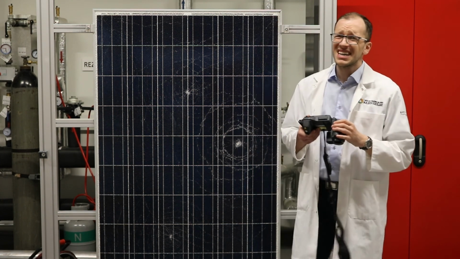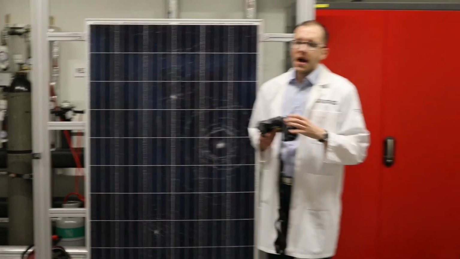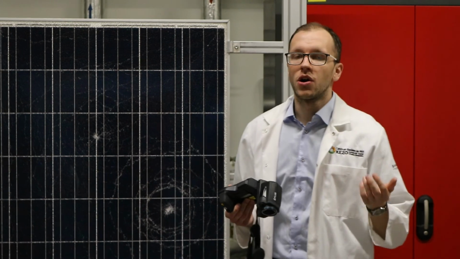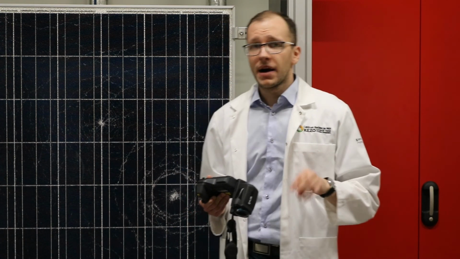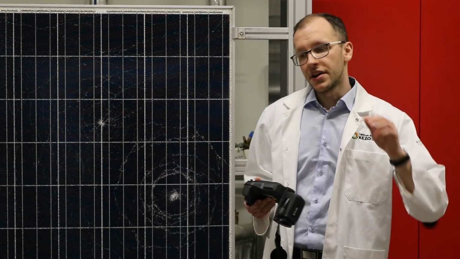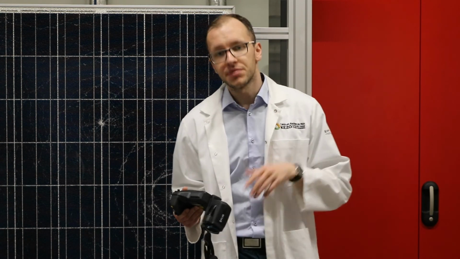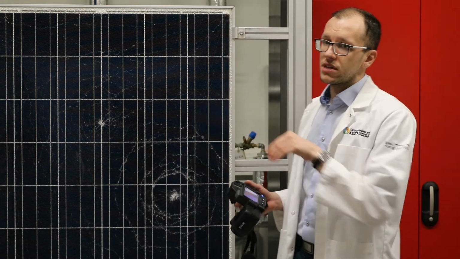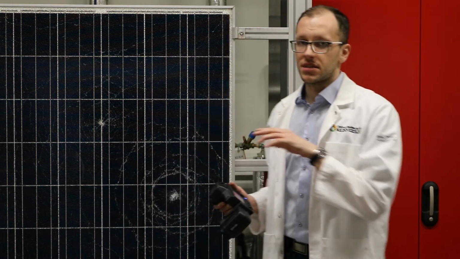The difference is that an external power supply isn't required like in the electroluminescence test. But because we are inside the room and I want to show you the temperature field, the PV module is still connected to the DC supplies.